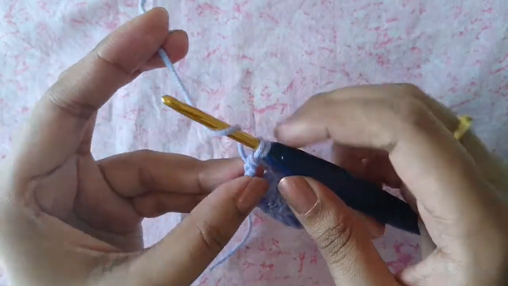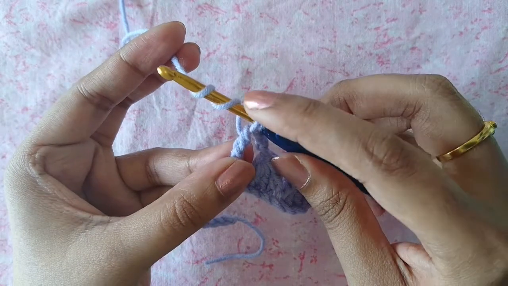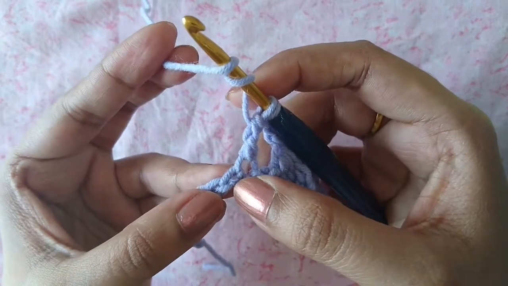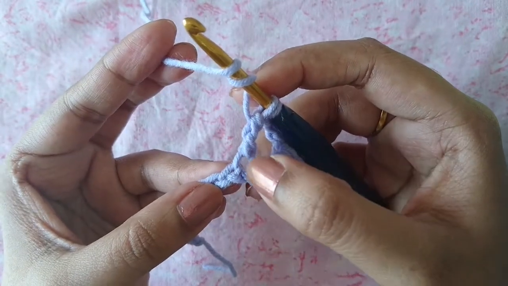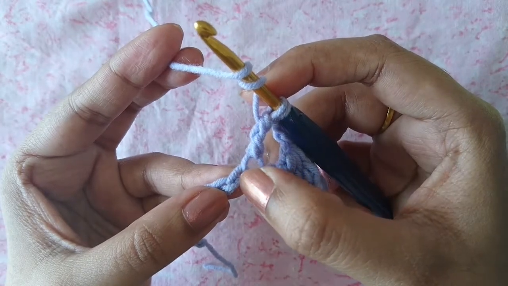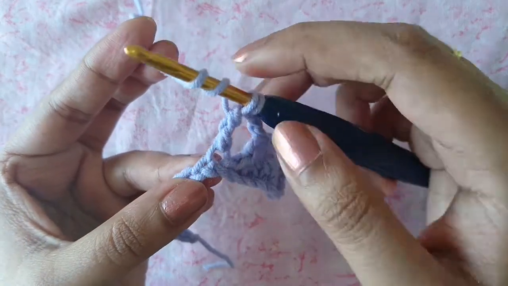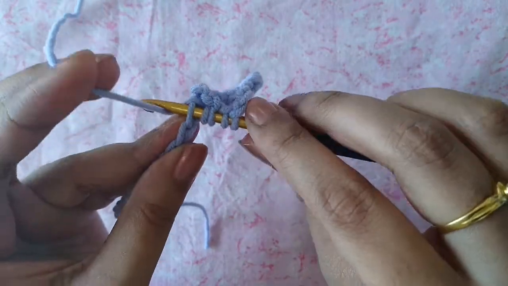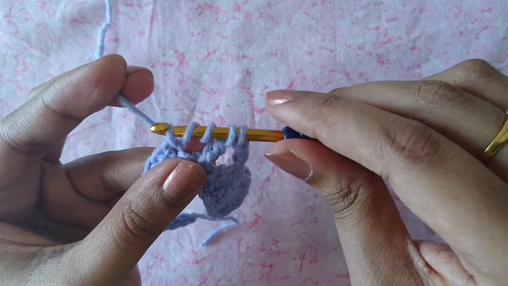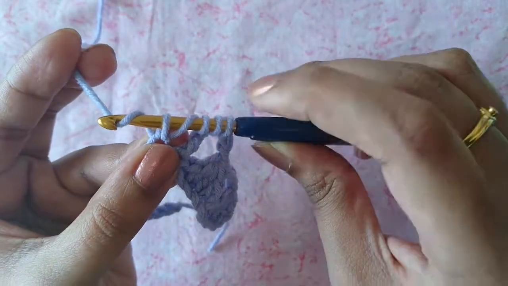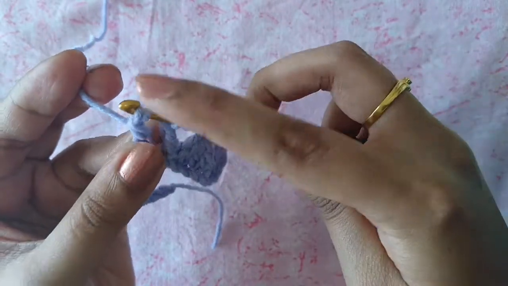Okay, and we're just going to leave those 2 loops there and continue with our next incomplete treble crochet. So you're going to yarn over twice again, making 2 loops like this, going into the next stitch. So this is the chain space we worked into, right? You're going to work into this one right here. All right, so you're going to insert our hook right there like so, grab our yarn, pull through. Okay, then we're going to yarn over and pull through the first 2 loops like so.